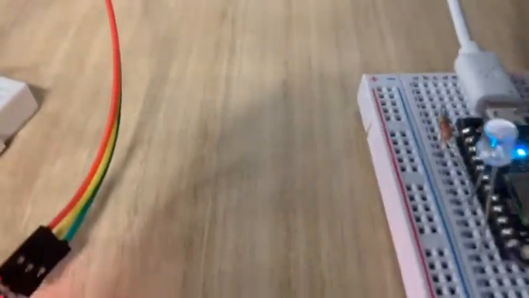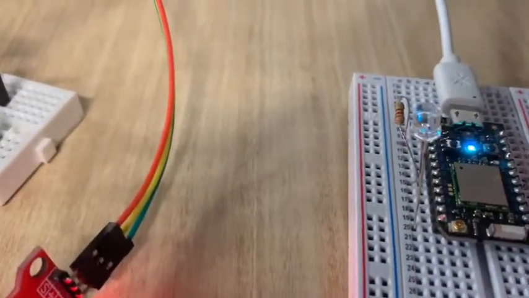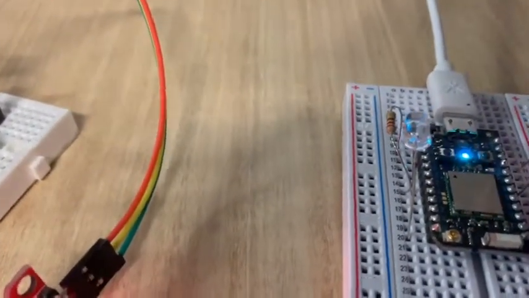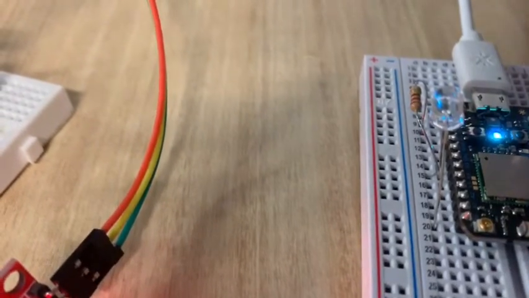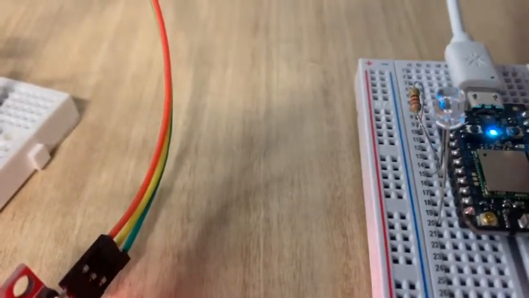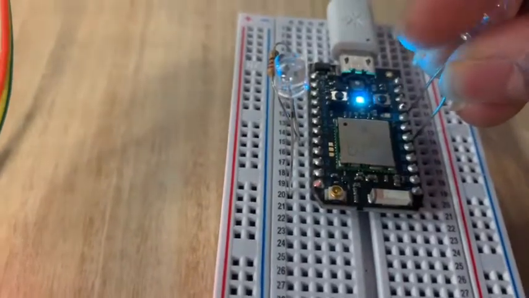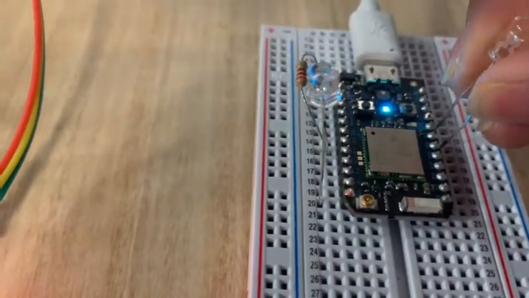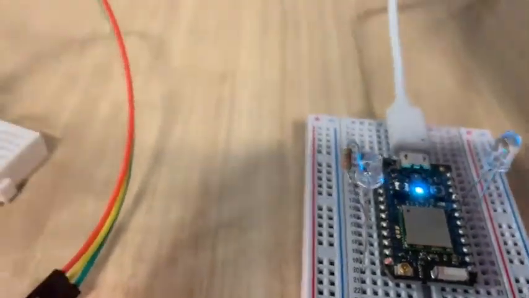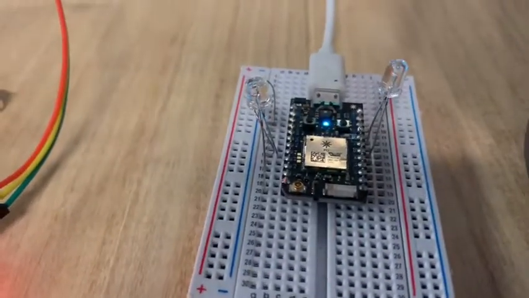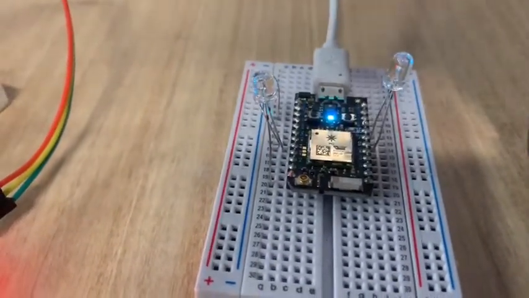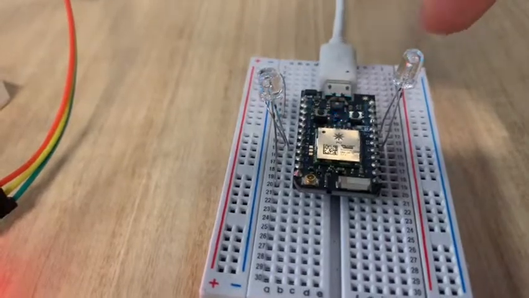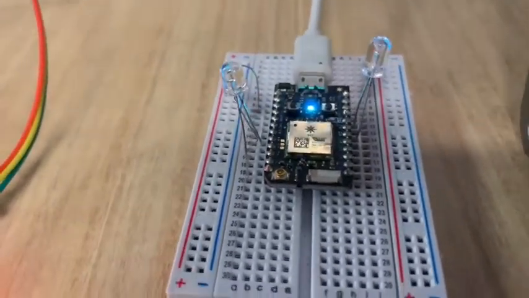I connected the LED to D6, and let me connect it to ground. Yep. So here we can see I used a photoresistor sensor, and then I used an LED to turn on the LED wherever I am in the world.